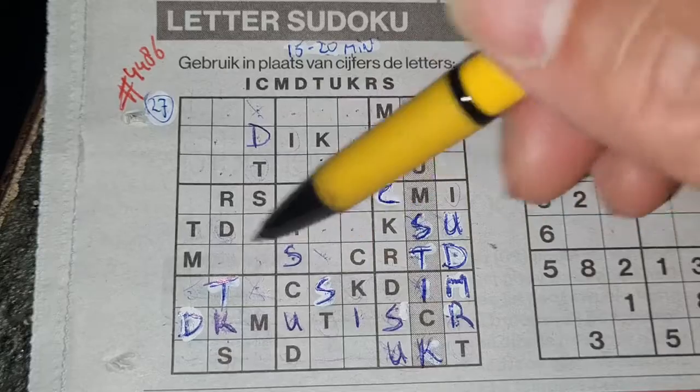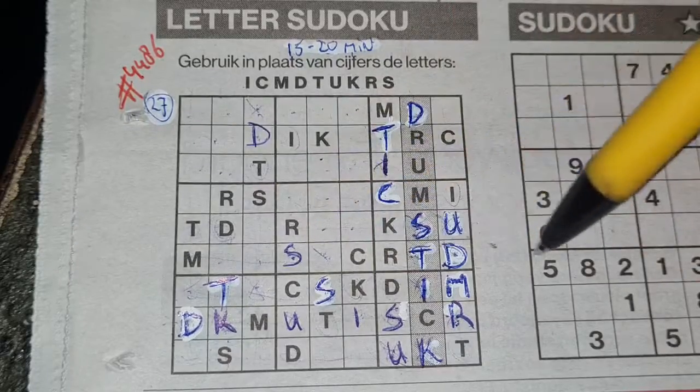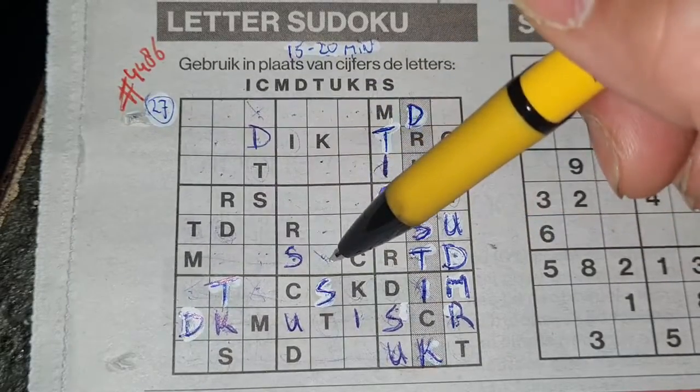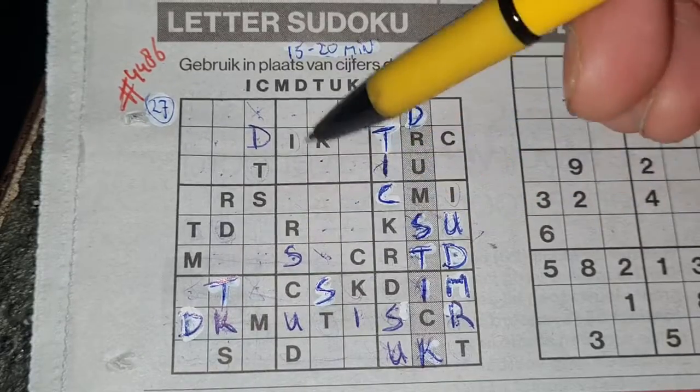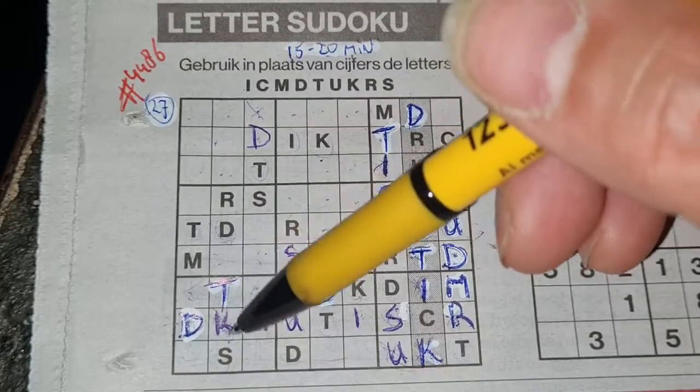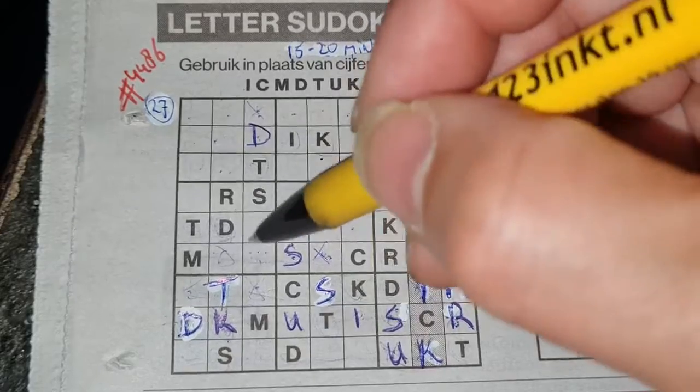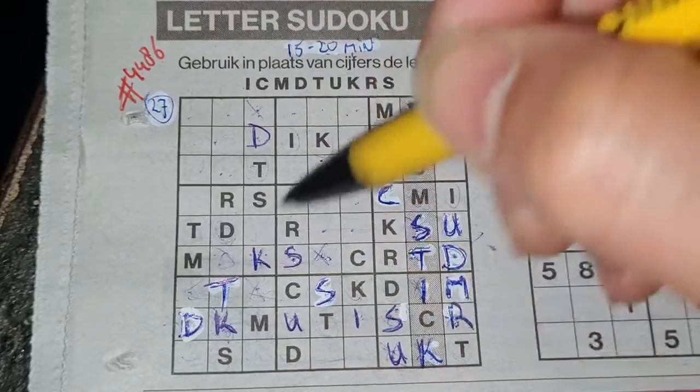Three missing letters in this row. One of the missing letters is the K in this row. We have a K there, so no K there. Here, K, no K there. The only place left for the K should be there.